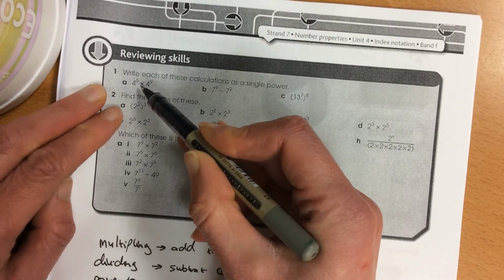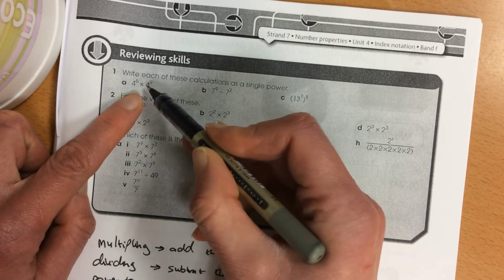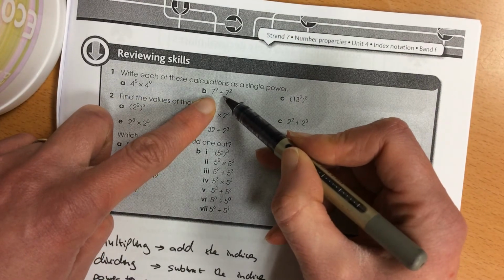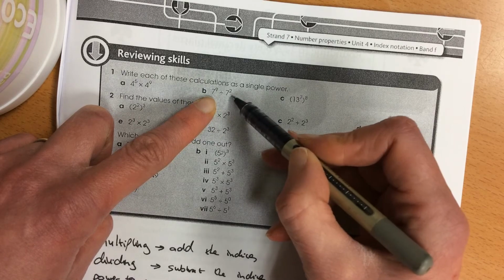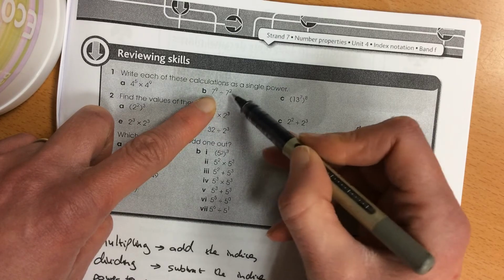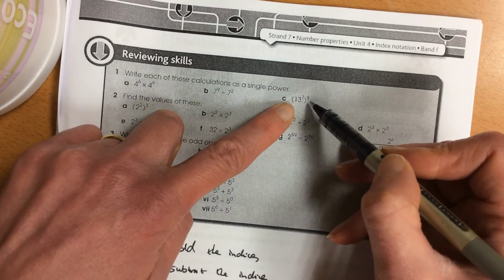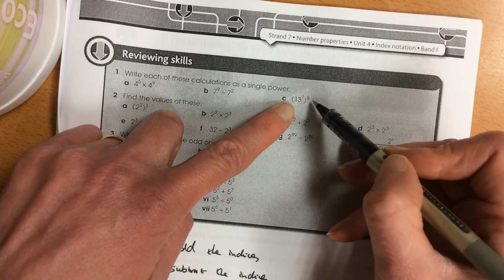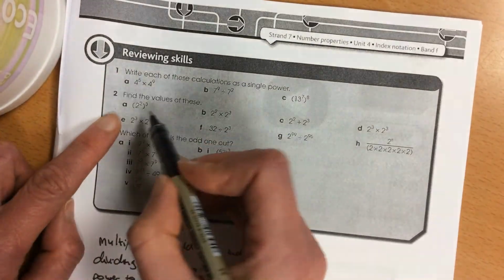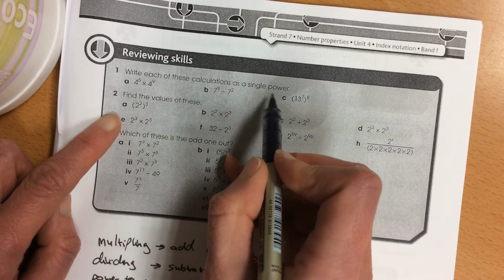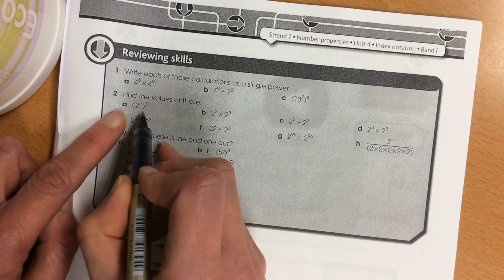So you will write, that's a multiplying, so you will add them. So you'll write 4 to the 14. You will subtract here because it's a division, so it'll be 7 to the 7. Power to power means multiply, so you'll write that as 13 to the 56. Down here, because you're writing as a single power there. Up here you've got to work it out.